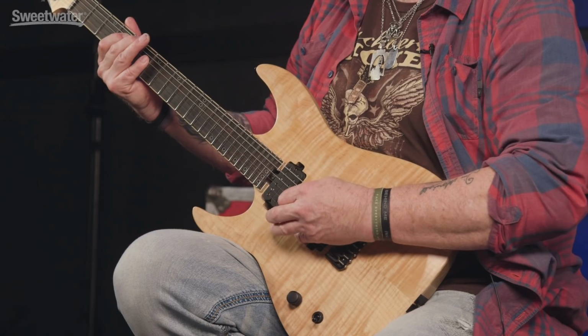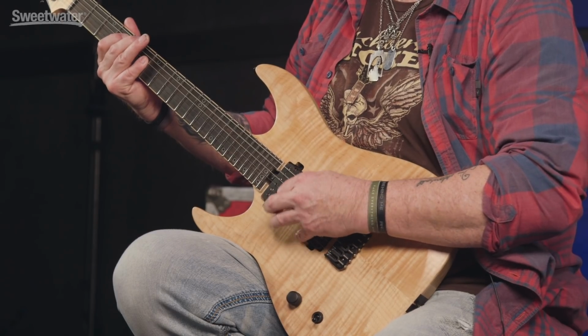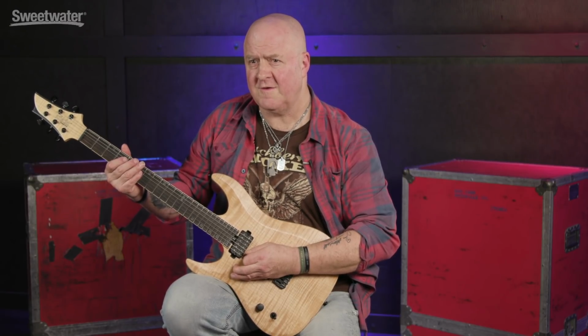So now if I play the A at the 5th fret on the low E string, and the C sharp at the 4th fret on the A, and play them together, I've got a major dyad. Check it out. Make sense?